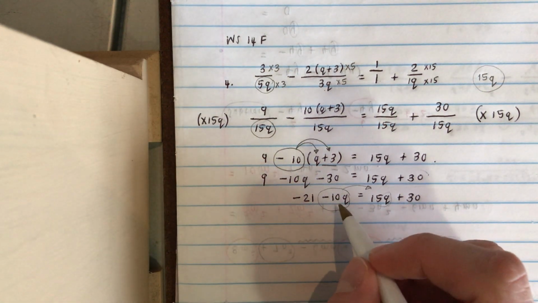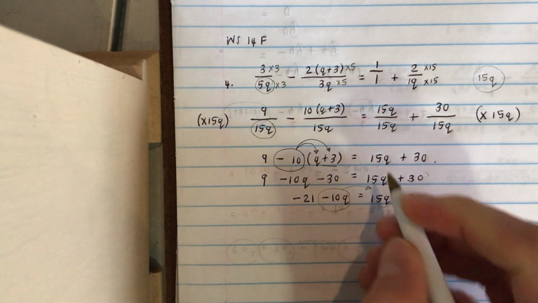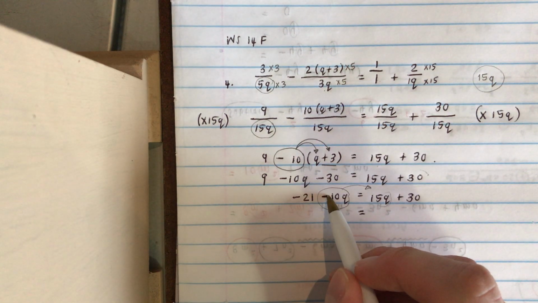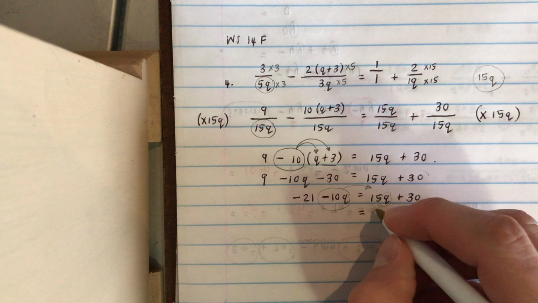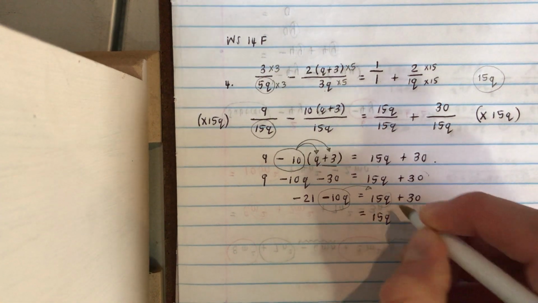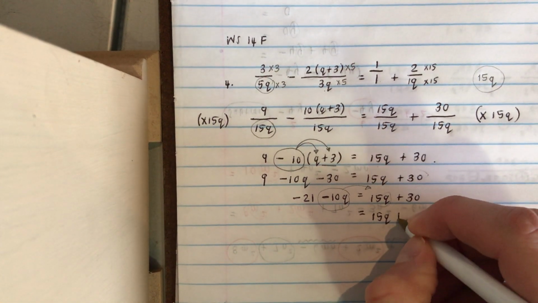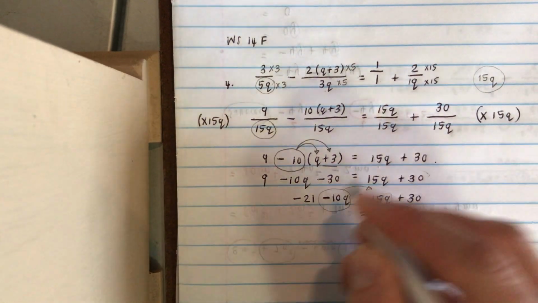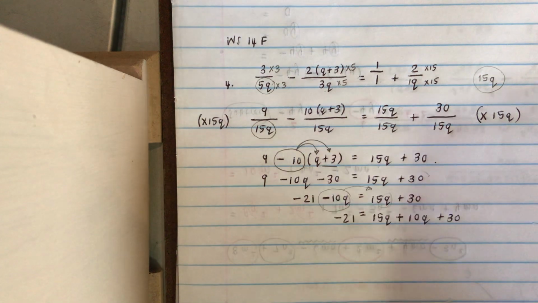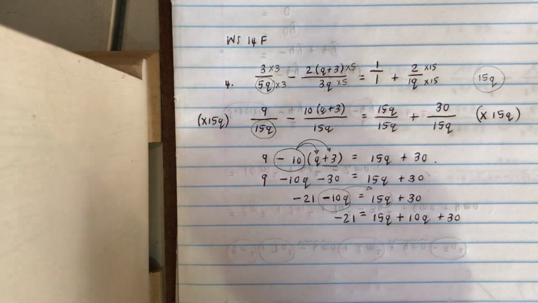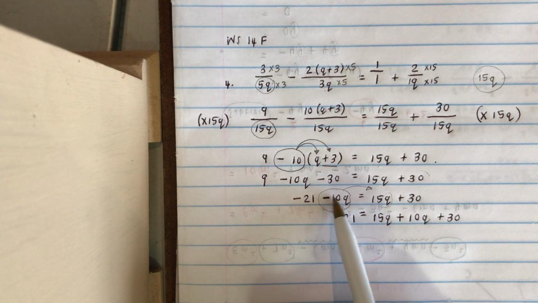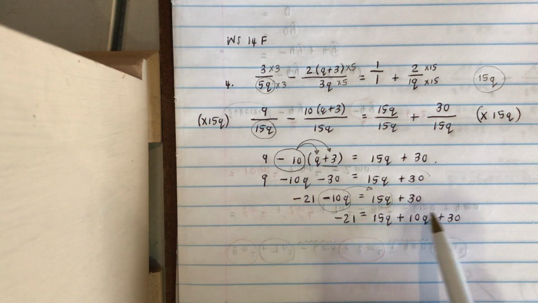So remember now, if we move that to the right side, we have to do the inverse operation of subtraction, which is addition. So it will become 15q, which is just this 15q, plus 10q, plus 30. And on the left side, we have negative 21 left. It all comes down to taking the inverse operation. The inverse operation of negative 10q is positive 10q. So you have to do the same on the right side.